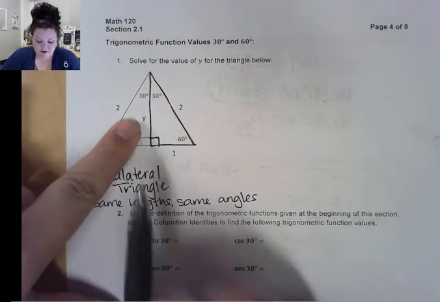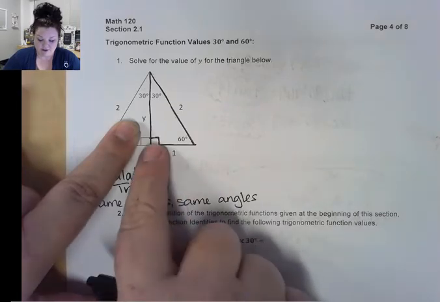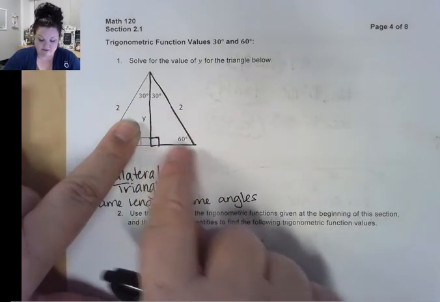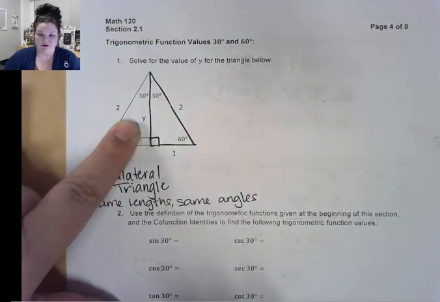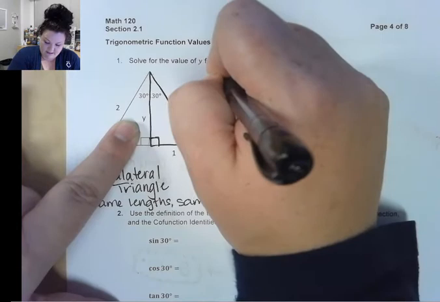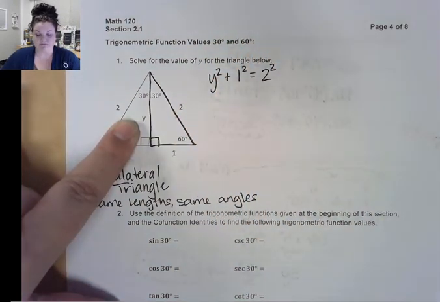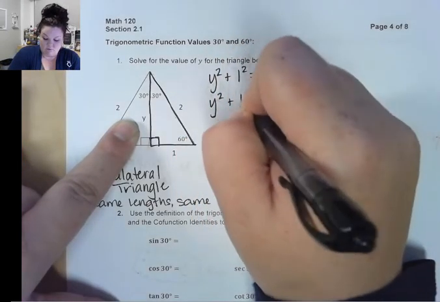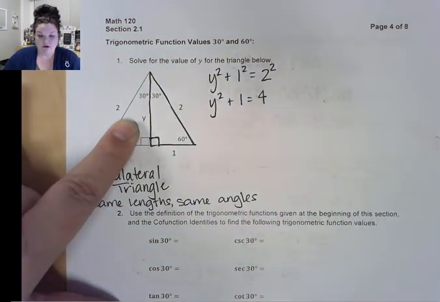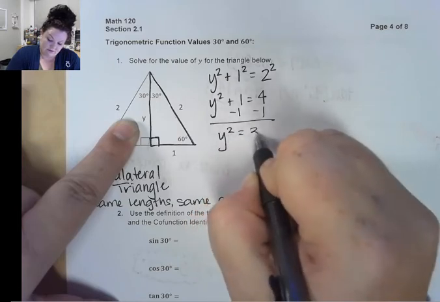All right, so to figure out this y length, which we've labeled y here, I'm just going to use the Pythagorean theorem, right? We know that for a right triangle, if I square the lengths of the legs and add them together, that should equal the hypotenuse squared. So in other words, that means that y squared plus 1 squared equals 2 squared, right? Good old Pythagorean theorem. So that means that y squared plus 1 equals 4. And then I move my 1 over by subtracting. So y squared equals 3.